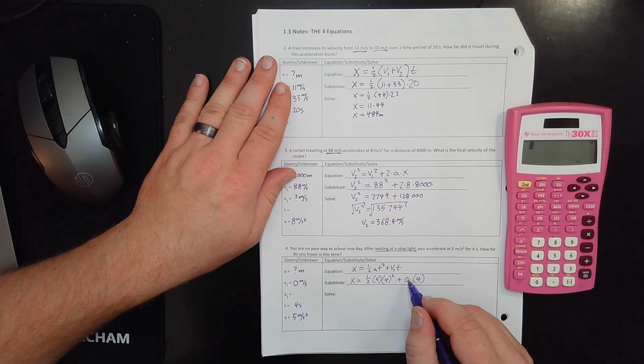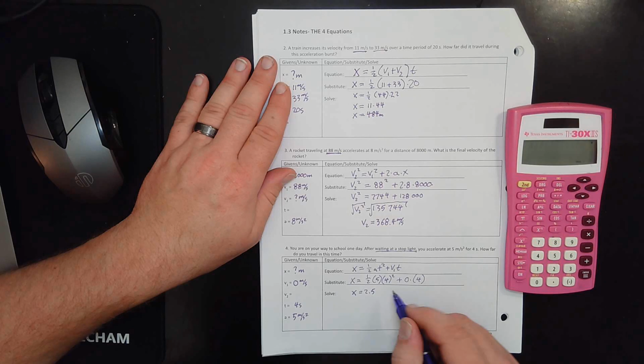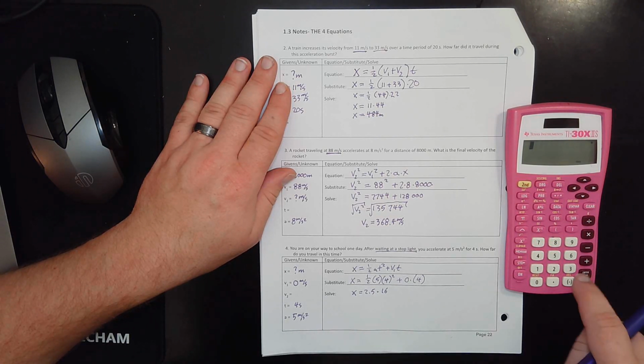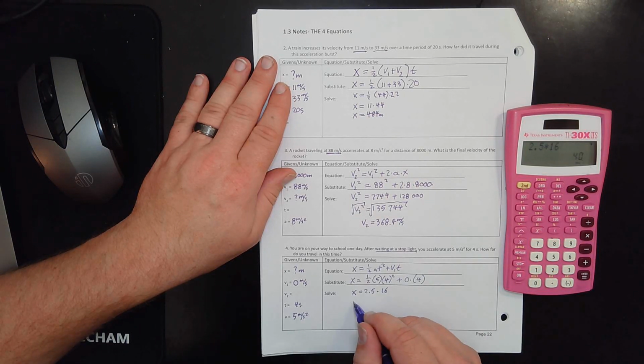We're going to see that oftentimes a 0 as a starting position with this equation simplifies our work. Because now as we go into substitute, 1/2 of 5 is 2.5. 4 squared is 16. 0 times 4 is 0. That goes away. 2.5 times 16 is going to give us a distance of 40 meters.